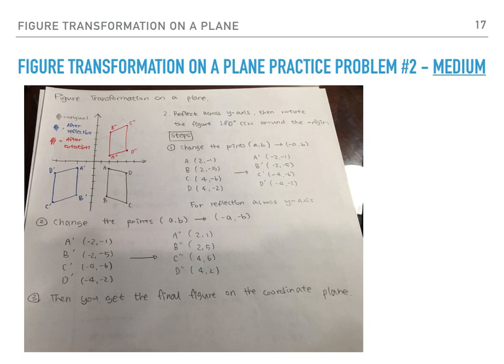First of all, we're going to change the points (a, b) to (-a, -b) as the chart tells us to. I'm only going to tell you one of these letters, as you can still follow along in the pattern. A, located at (2, -1), is going to become A prime, which is located at (-2, 1). And as I said earlier, I'm going to move on for the sake of time.